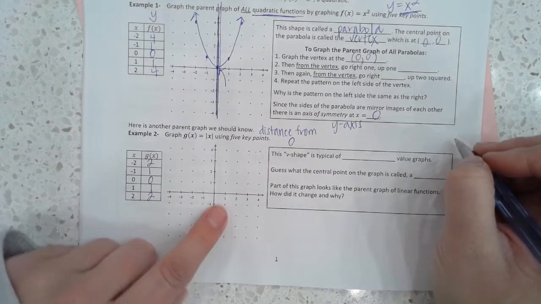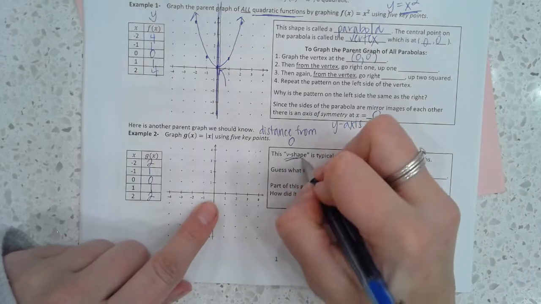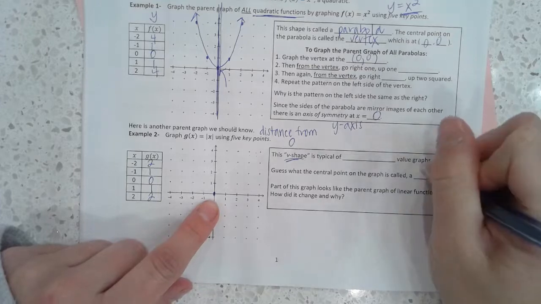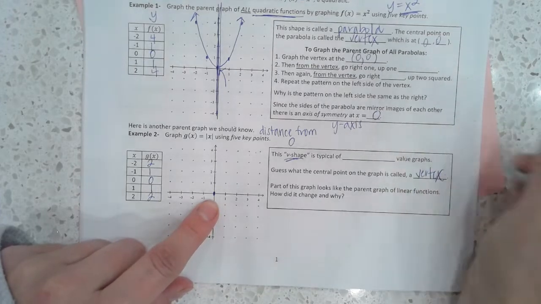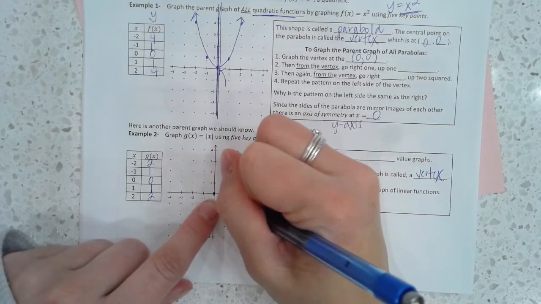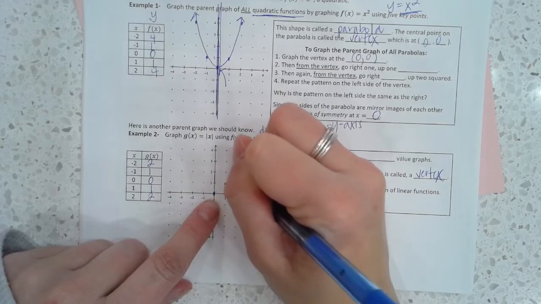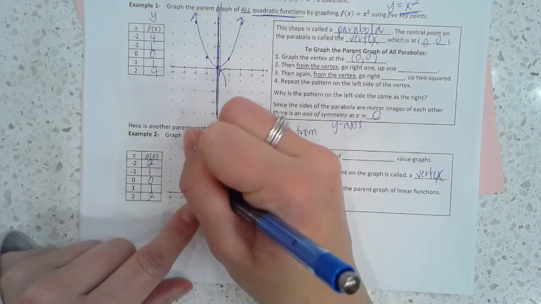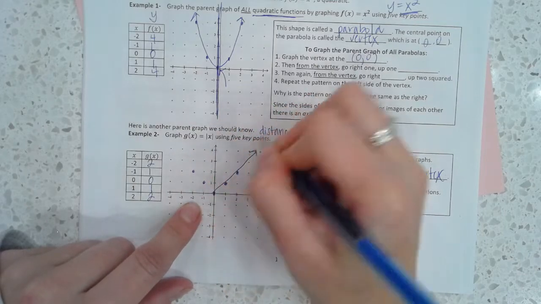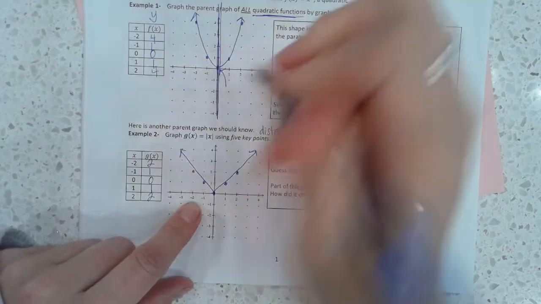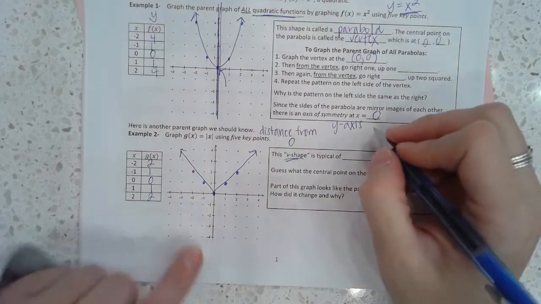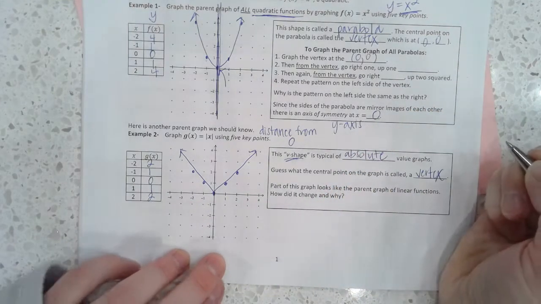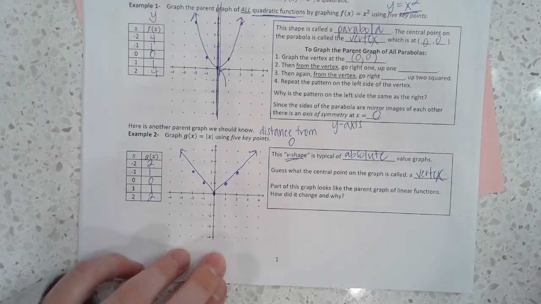So basically what's going to happen here is we have a lovely V shape. We start at 0, 0. Again, that is our vertex of our graph. And then we're going to go to the right 1 and up 1, and to the right 2 and up 2. And then the same this way: left 1, up 1, left 2, up 2. And we have our absolute value graph. So this is the absolute value, and it just looks like a V.